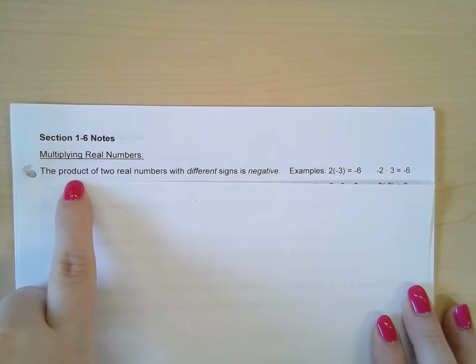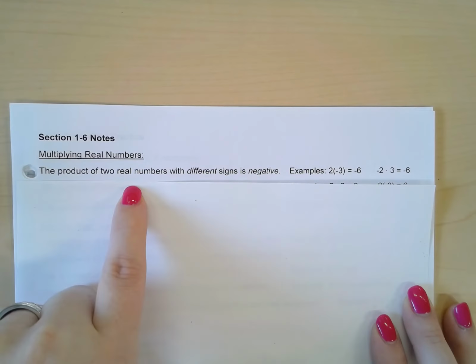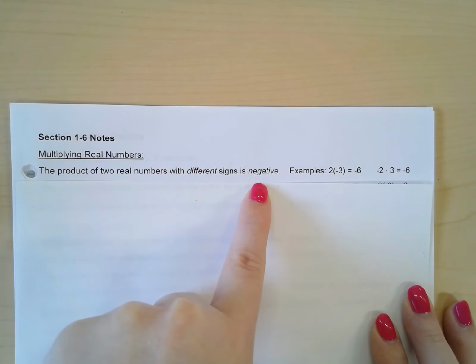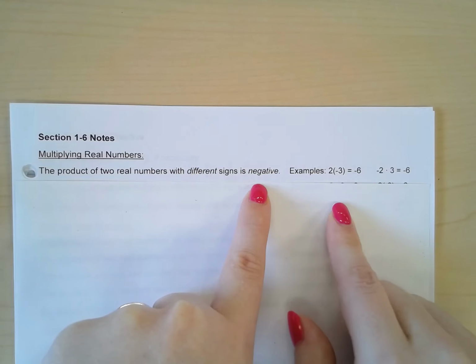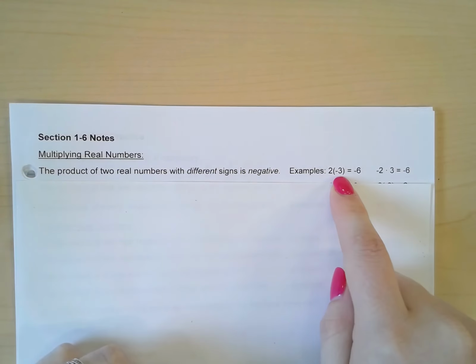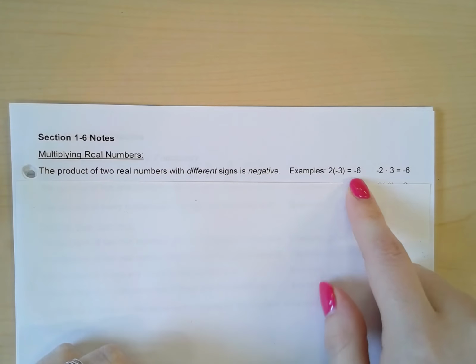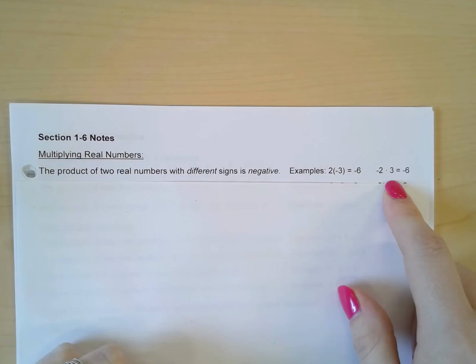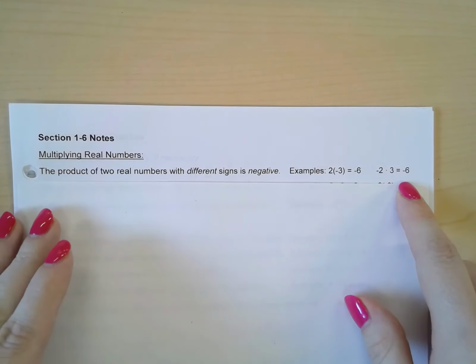So the multiplication or product of two real numbers with different signs is negative. So if one's positive and one's negative, when you multiply them together, it'll always be negative. So 2 times negative 3 equals negative 6. Negative 2 times positive 3 still equals negative 6.